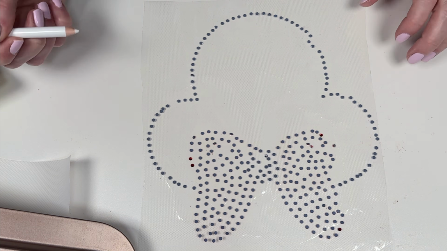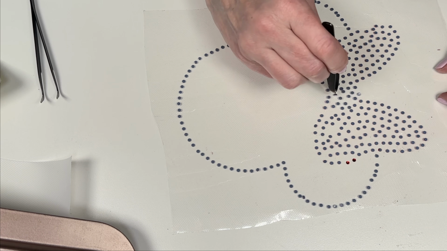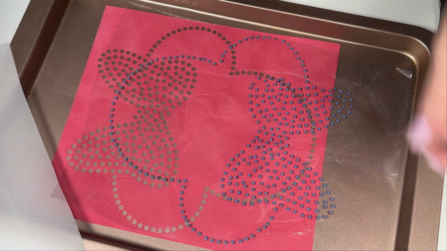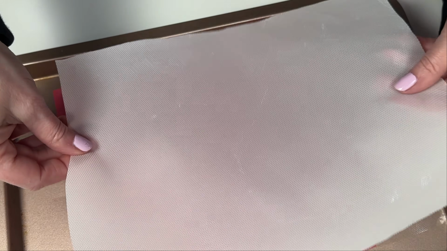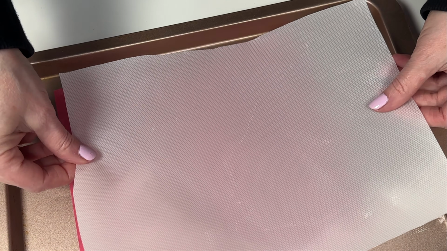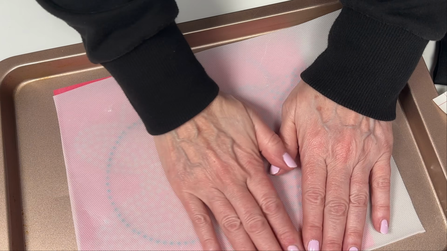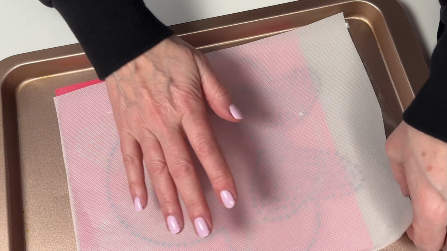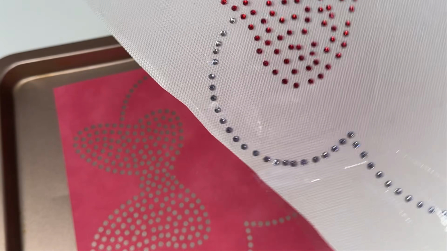And let's see here. All right, guys. So I hope this looks okay. So I'm going to place this here, and we're going to take the backing sheet from the transfer tape, the transfer sheet on here. Let me make sure that I'm covering this side. Okay. And this is what it looks like.